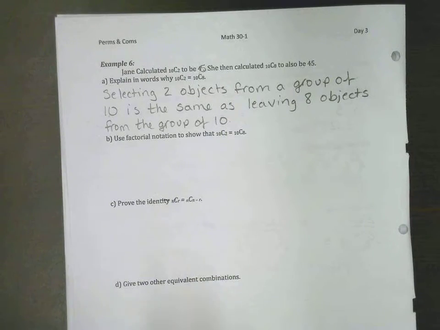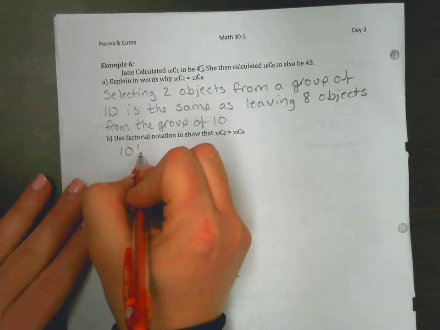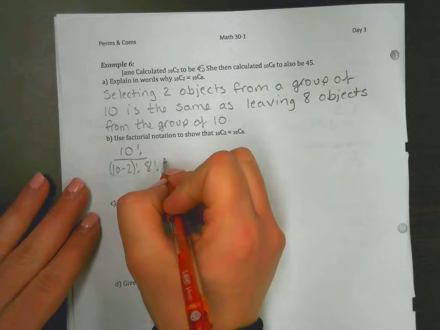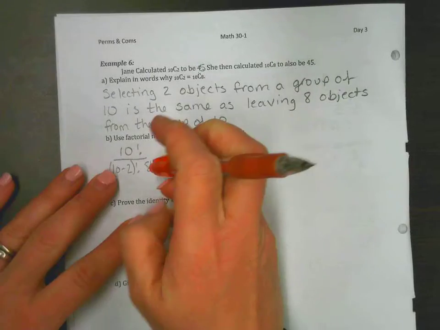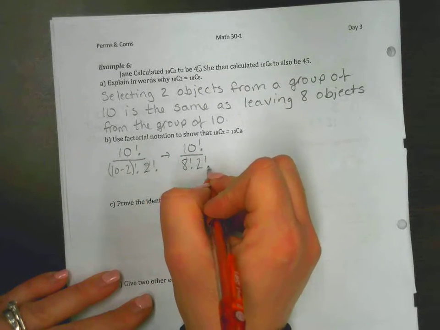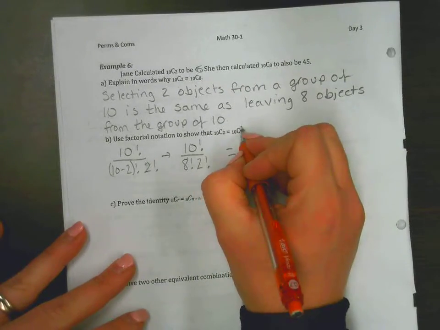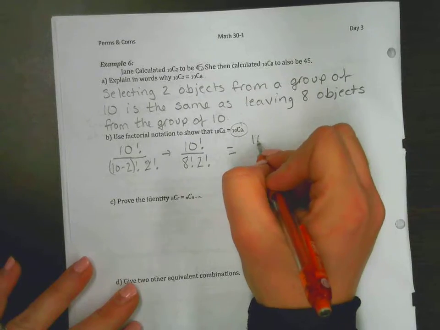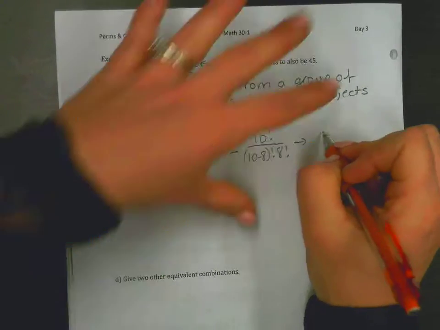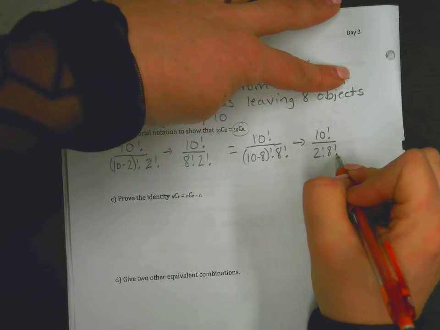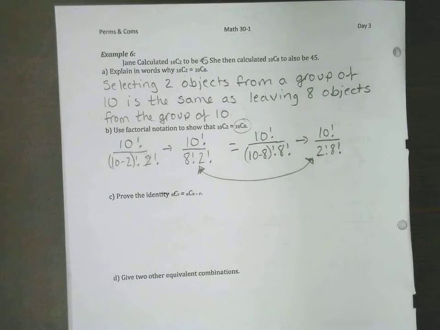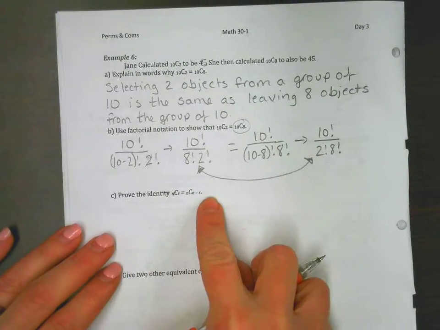So use factorial notation to show that they are the same. So 10 combination 2 would be 10 factorial divided by n minus r, which is 10 minus 2 factorial times 2 factorial. Well, this simplifies to just 10 factorial divided by 8 factorial, 2 factorial. Well, this is going to be equal to, if I did the formula for 10 combination 8, 10 factorial over 10 minus 8 factorial times 8 factorial, which is technically the same as 10 factorial, 2 factorial times 8 factorial. So as you can see, the two expressions are exactly the same. So taking r is the same as leaving n minus r. It's the same thing.